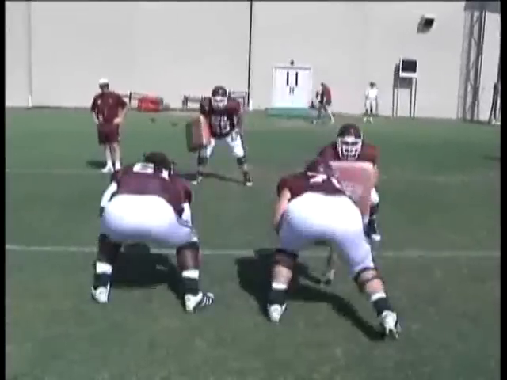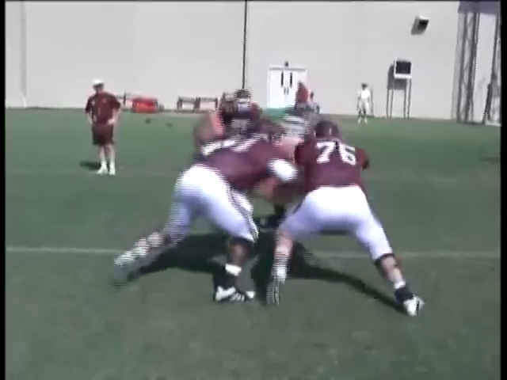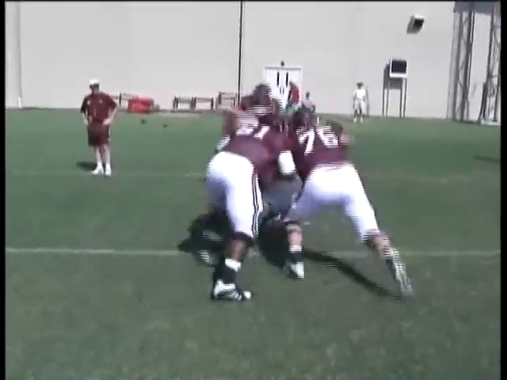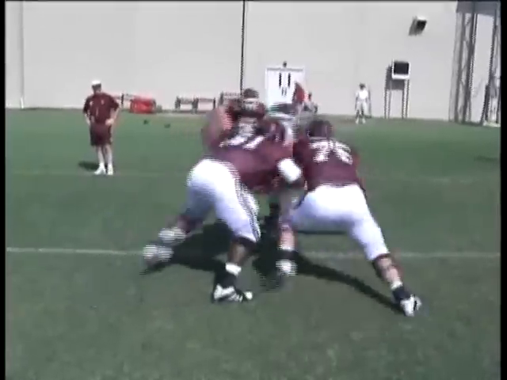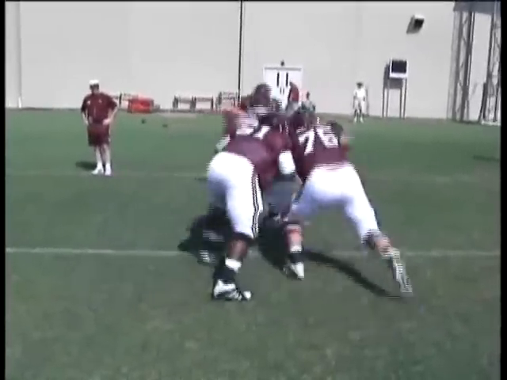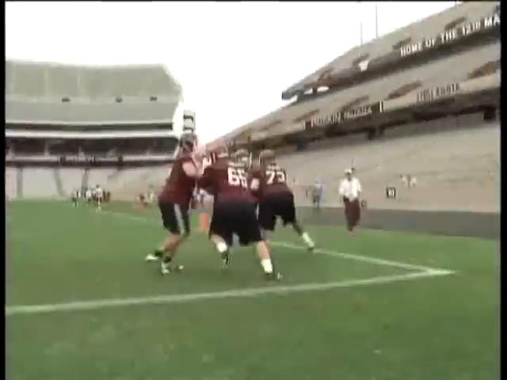61's target's a little bit wide here, and he ends up almost blocking 75. Again, this is a good job by 75. Again, when we target, we hit the numbers of the defensive linemen. We want to be hip to hip.